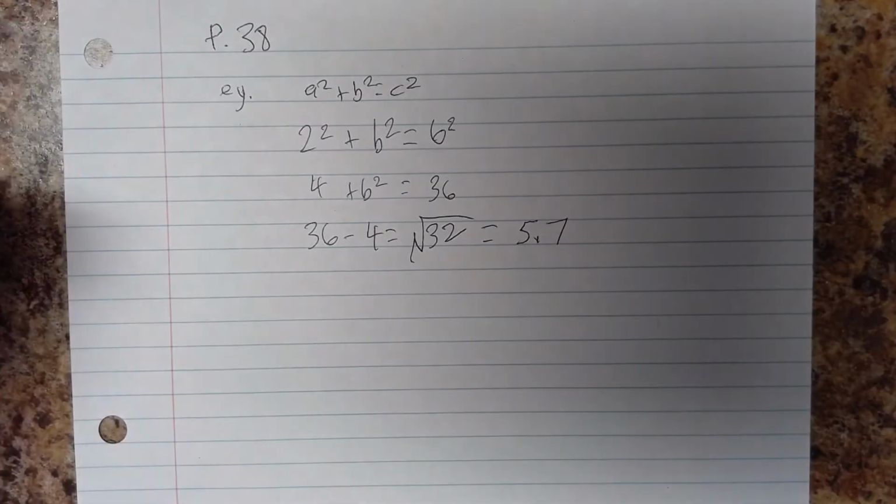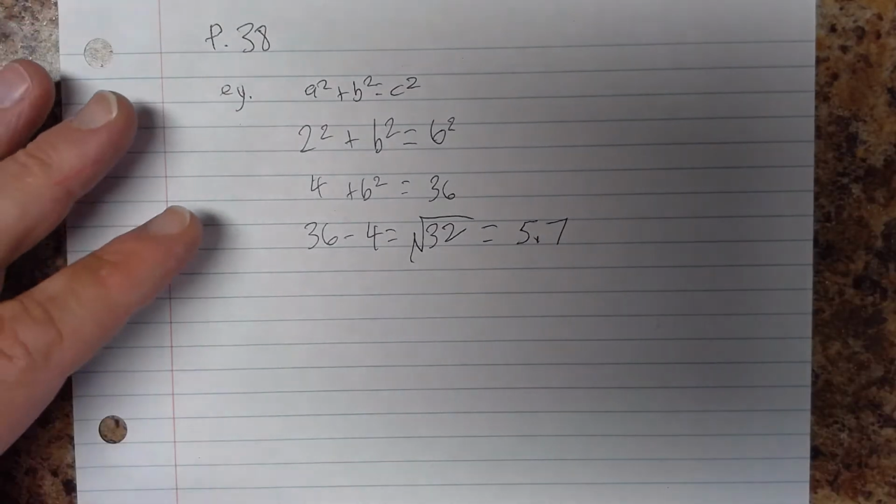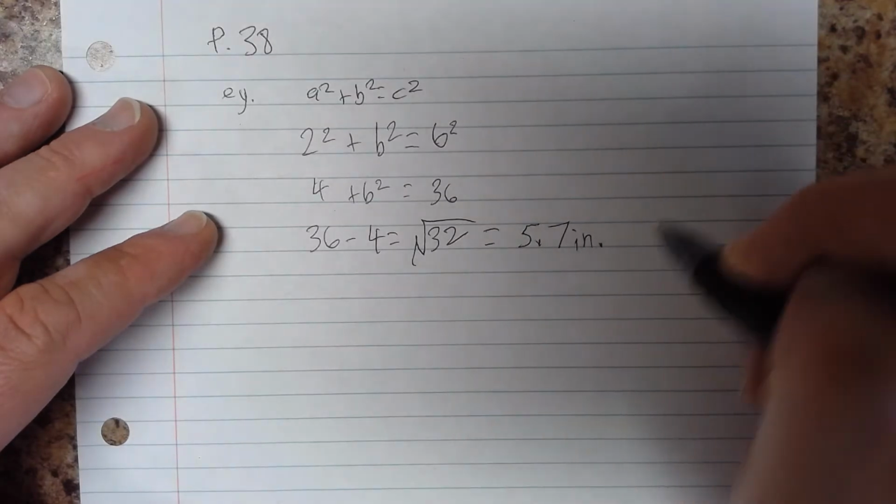So we have a straight height inside this pyramid of 5.7 inches.